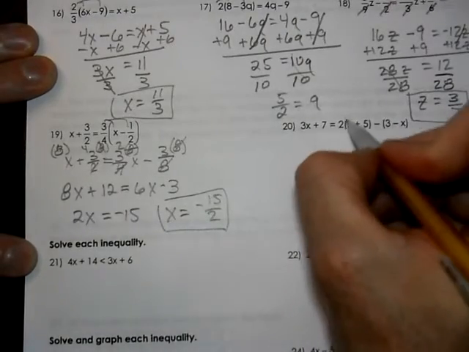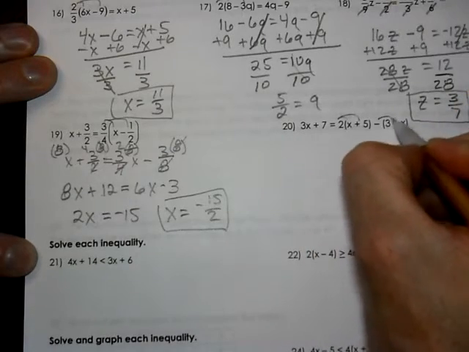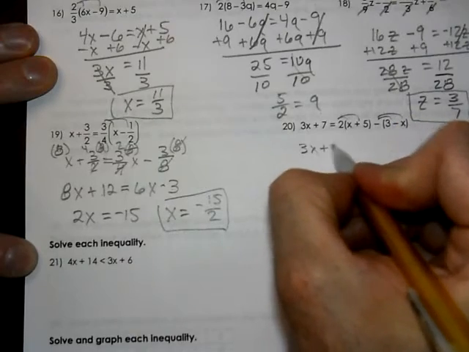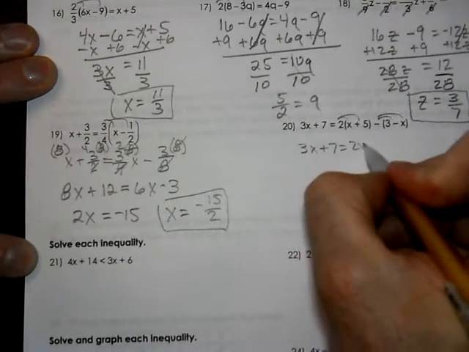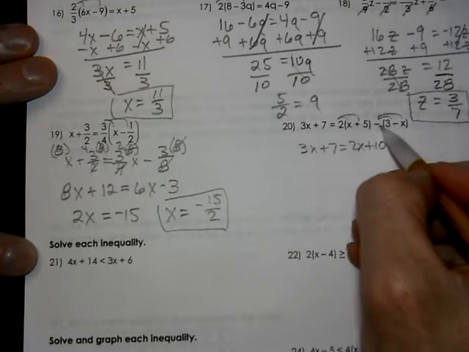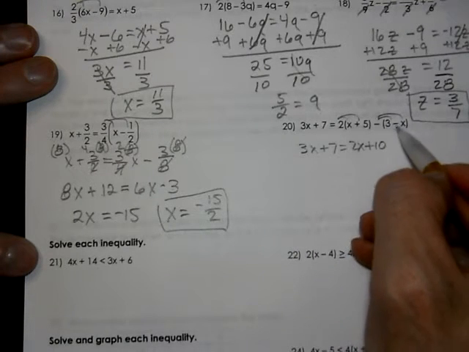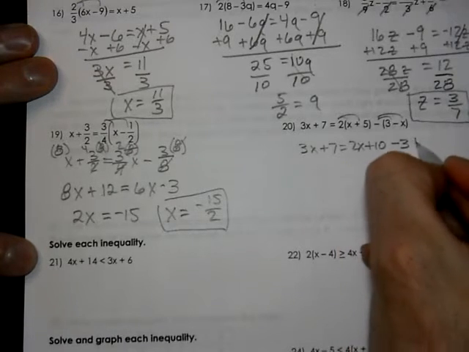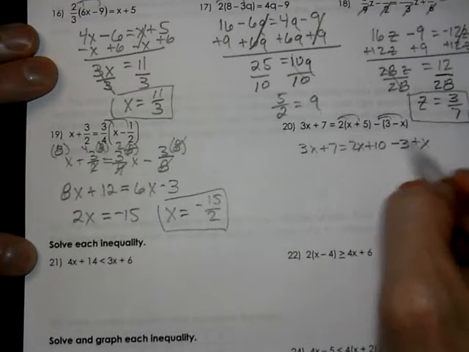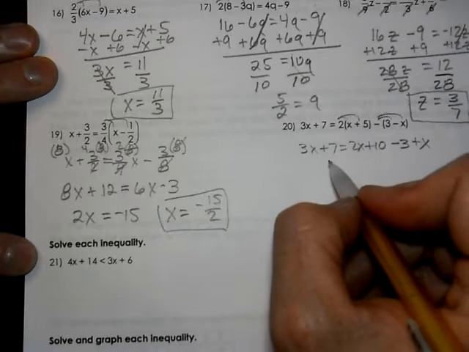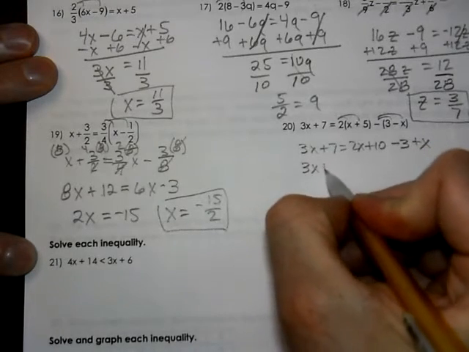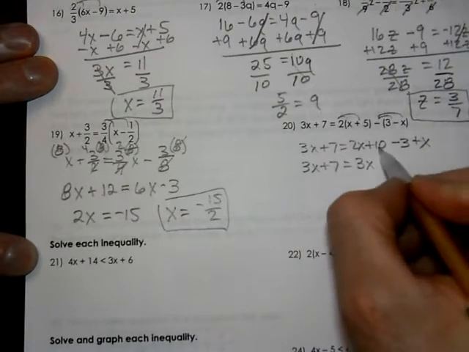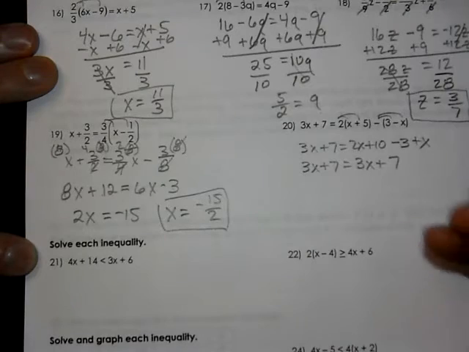Next, we're going to come over here to solve, and we're going to distribute. We have our 3x plus 7, 2x plus 10, and in this case, we just need to distribute a negative 1 through here. So we get negative 3 and a positive x. Two negatives make a positive when you're multiplying. So collect your like terms. Here you have 2 x's and 1 x to give you 3x and a positive 7.